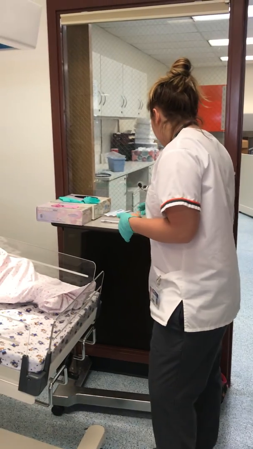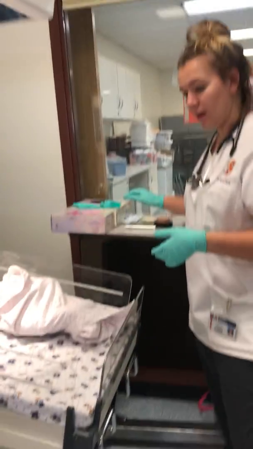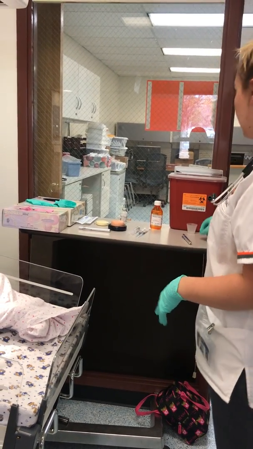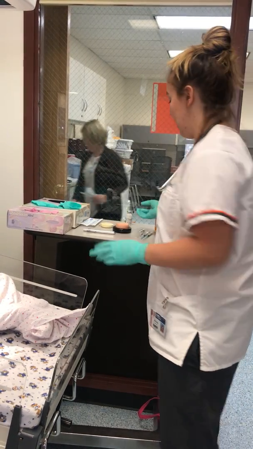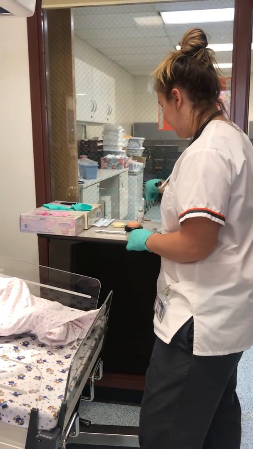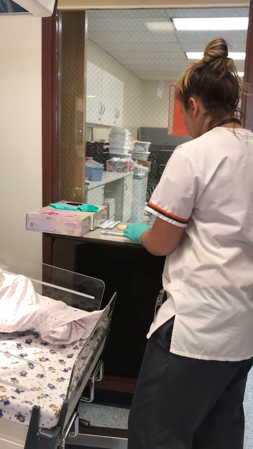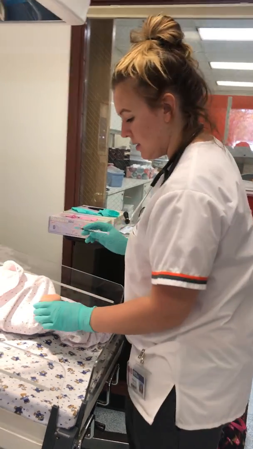So when I go to give my injection, I'm going to have an alcohol prep here, which I don't, but I would clean off the top of that, and I already have these drawn up. Then I would clean off the skin. I'm going to uncap this, come over here, and it's clean.